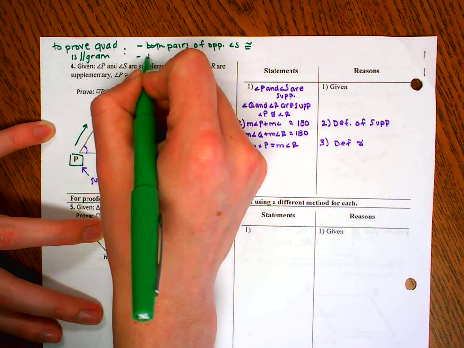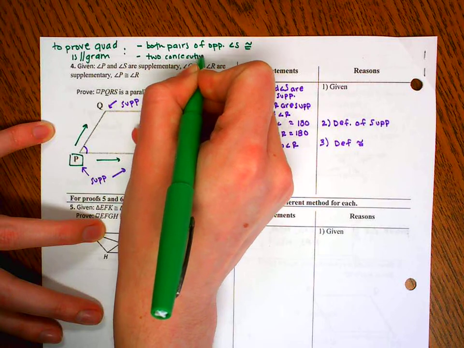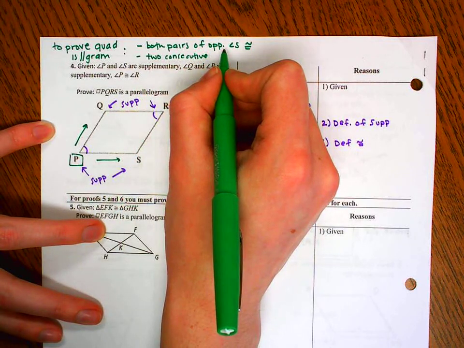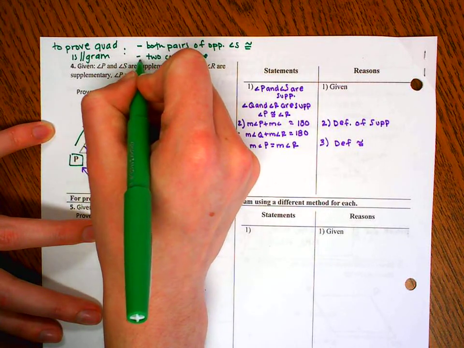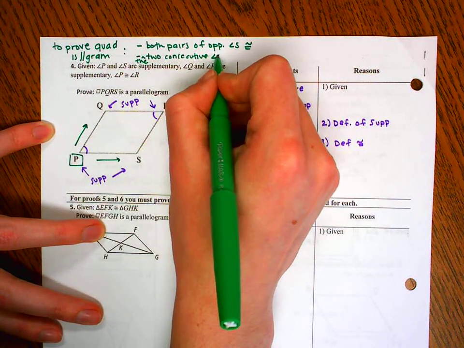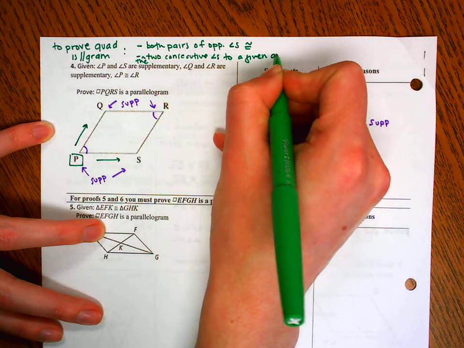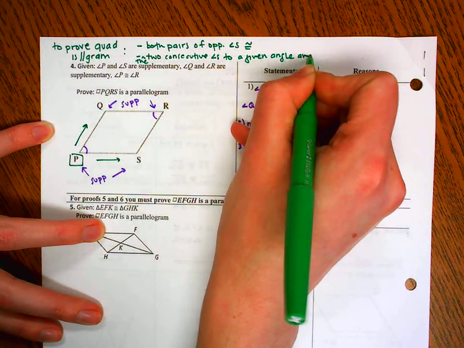2 consecutive angles, why do I say 2 consecutive angles to a given angle, are supplementary.